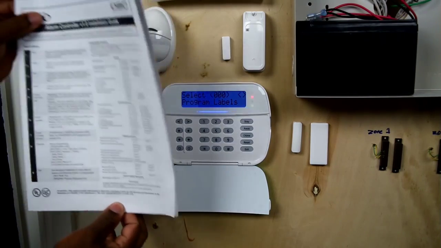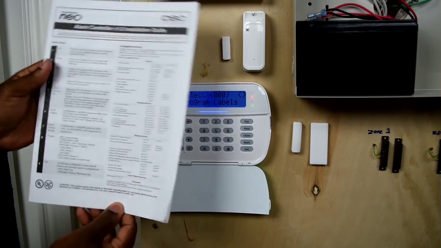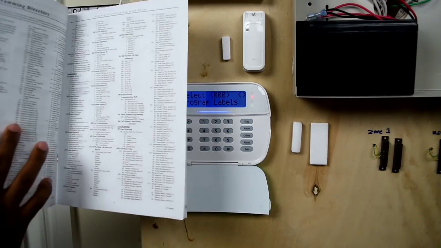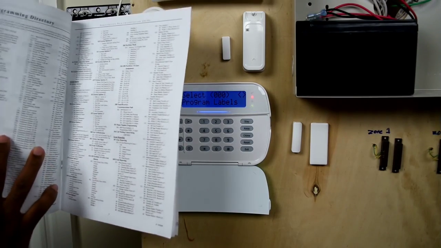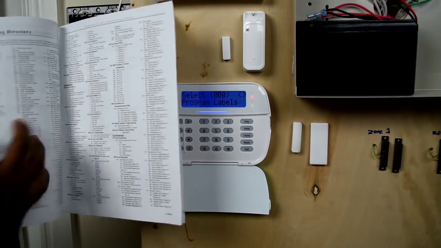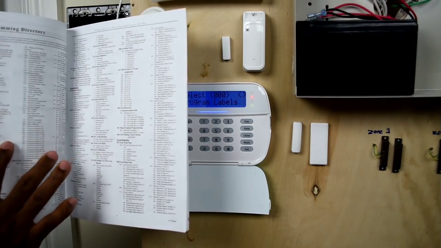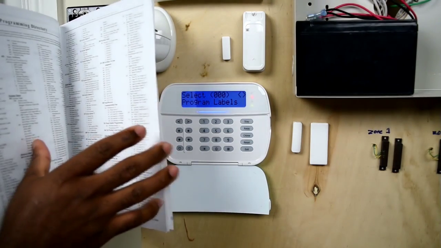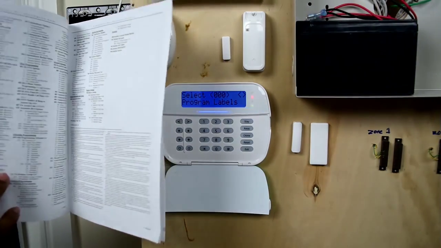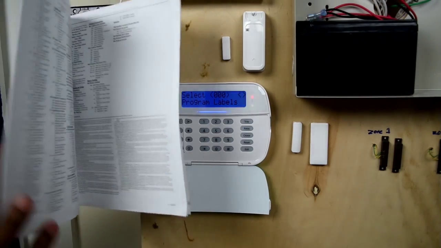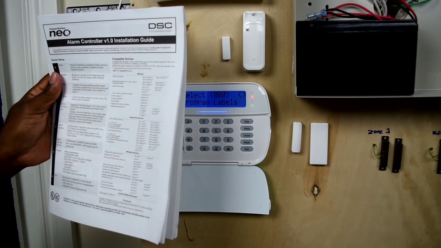Alright, so this book that comes with your panel, whatever I'm going over right now, feel free to highlight what I'm going over and feel free to take notes as to what I'm doing. I would not go through every section in this book. I would just go through whatever it takes to get your system up and running, and I'm going to show you exactly how I would set this system up on a normal installation.